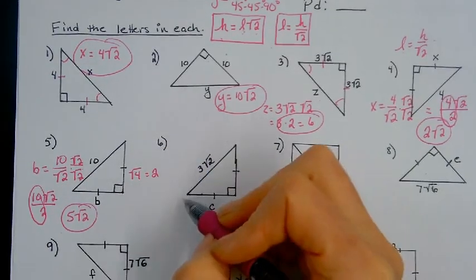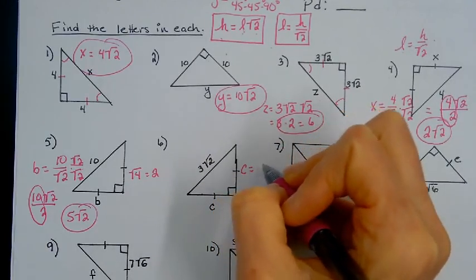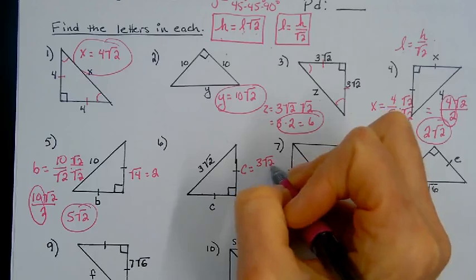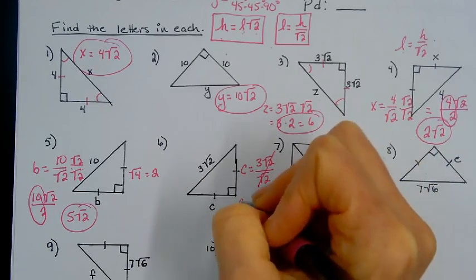Number 6, we're given the hypotenuse, so to find the leg, we need to take the hypotenuse and divide by square root of 2. Those cancel, and we get c equals 3.